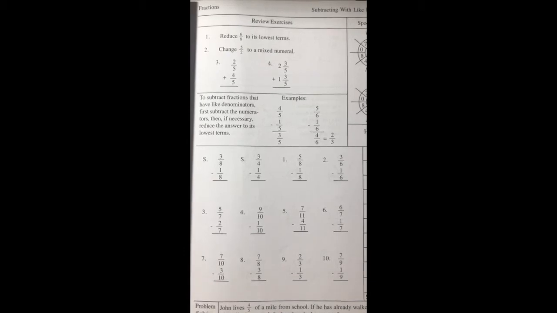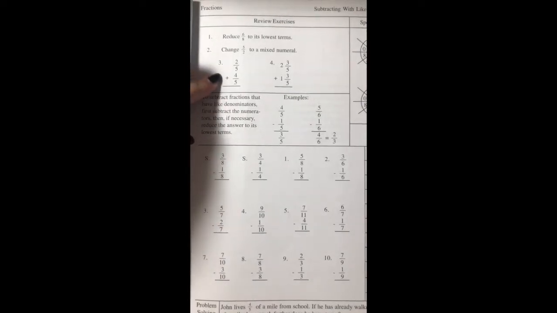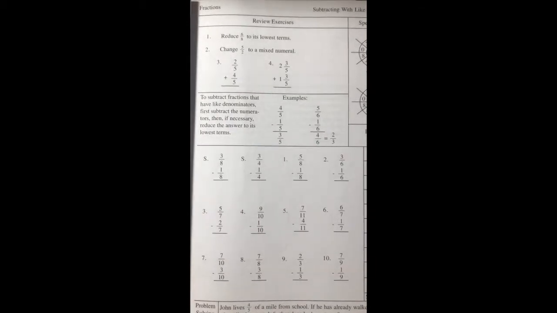So we are starting on something new, but something easy, and it should be even easier than yesterday's assignment. We are subtracting fractions with like denominators. So after you complete your review exercises and your speed drills, don't forget to do those. You're going to start with the first two samples and then 10 questions on subtracting fractions.